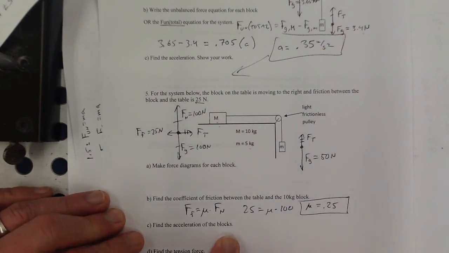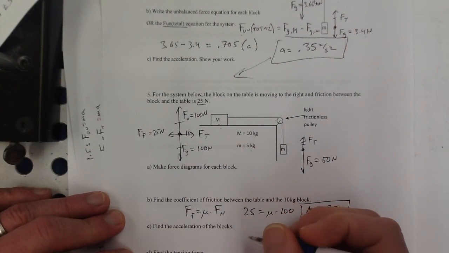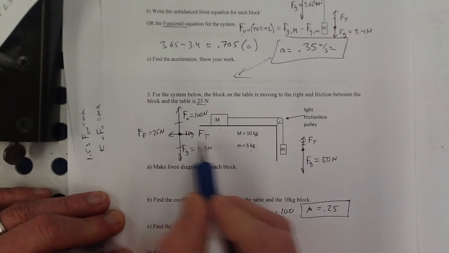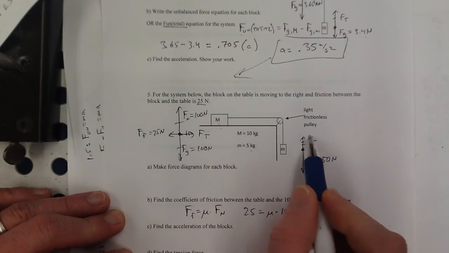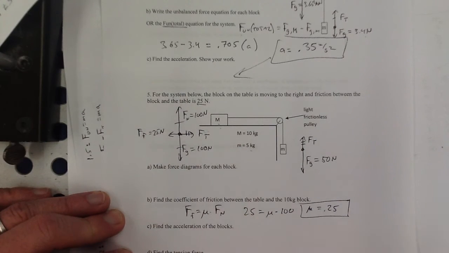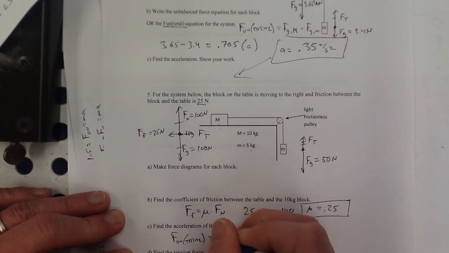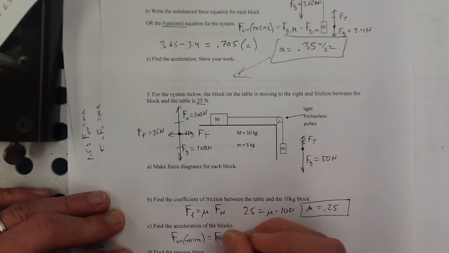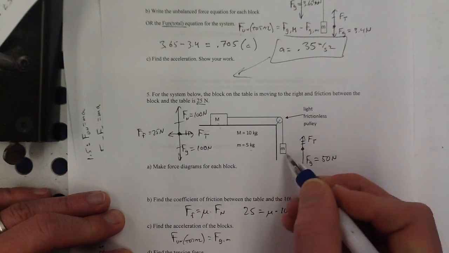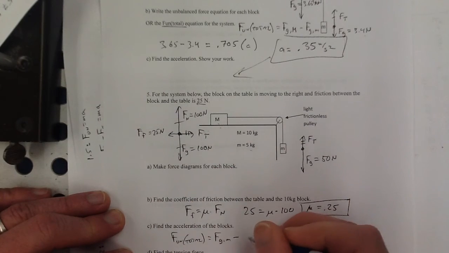I'm going to do the same total unbalanced force. So here, what do I have? The tensions cancel out, and then I have this in the winning direction and this in the losing direction. So my unbalanced force total is going to be the force of gravity on the little block, on this one, small m, minus the force of friction.